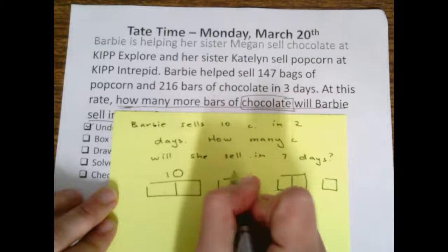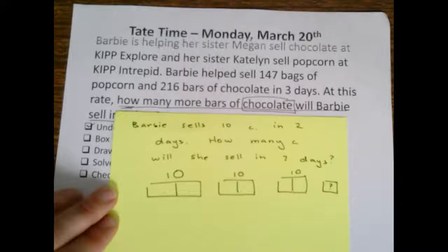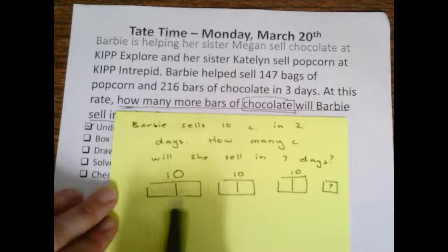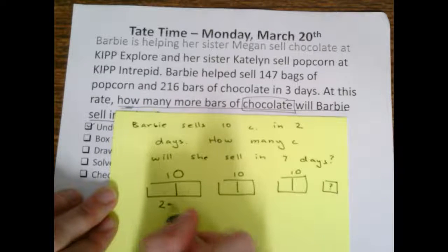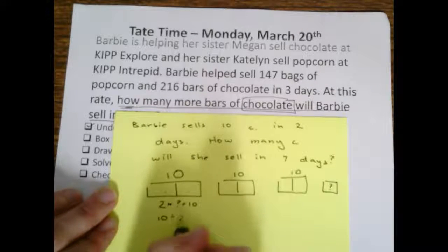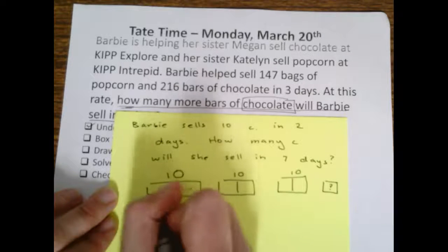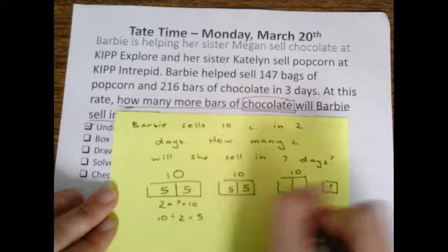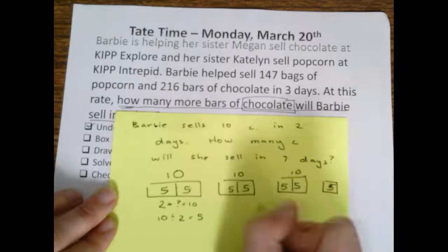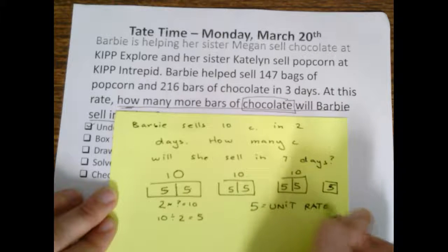So I know each 2 days is 10, but I'm not sure about this number over here. What I want you guys to figure out and notice is that 10 is for 2 days. So it's kind of like 2 times something equals 10. So it's also like saying 10 divided by 2, since 10 is the total and it's split between 2 days, and she does the same each day. That's going to be 5. So it's 5, 5, 5, 5. 5 is her unit rate. She does 5 every single day.